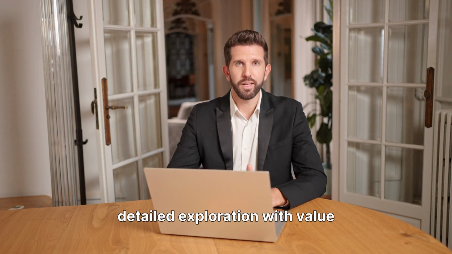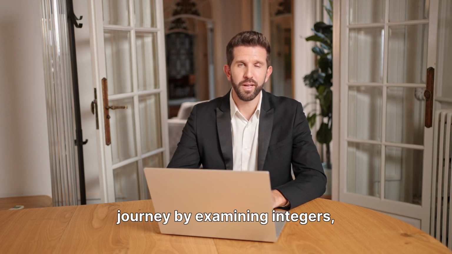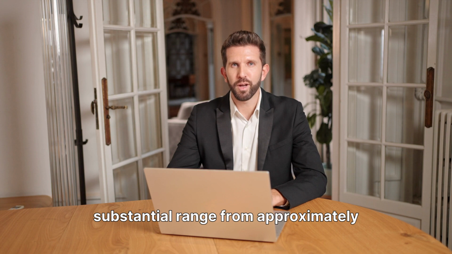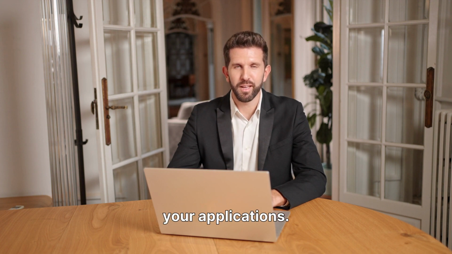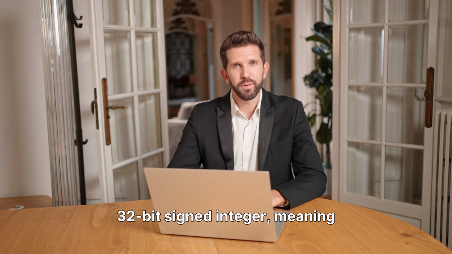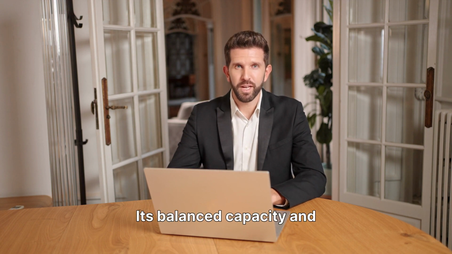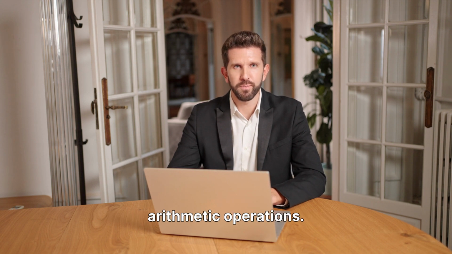Let's now begin our detailed exploration with value types, which are foundational to C# programming. We will start our journey by examining integers, the most common type for whole numbers, and understand their various forms and uses. The int type is widely used for representing whole numbers, offering a substantial range from approximately -2 billion to +2 billion. This makes it a versatile choice for a vast majority of counting and indexing scenarios in your applications. Specifically, int is a 32-bit signed integer, meaning it can store both positive and negative values within its defined range. Its balanced capacity and performance make it a common and efficient choice for general-purpose counting and arithmetic operations.